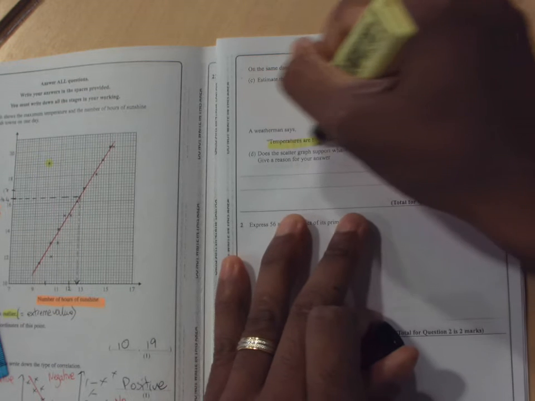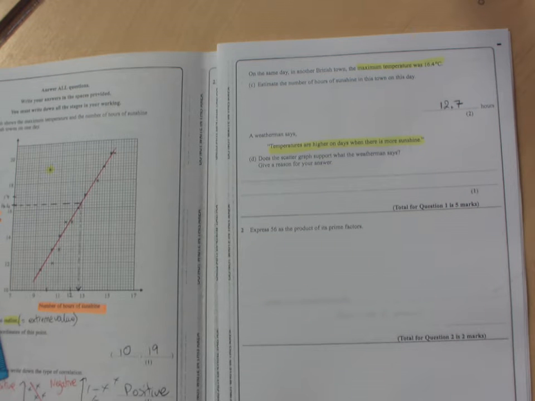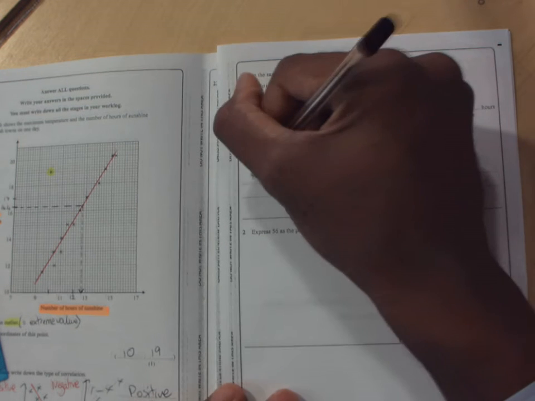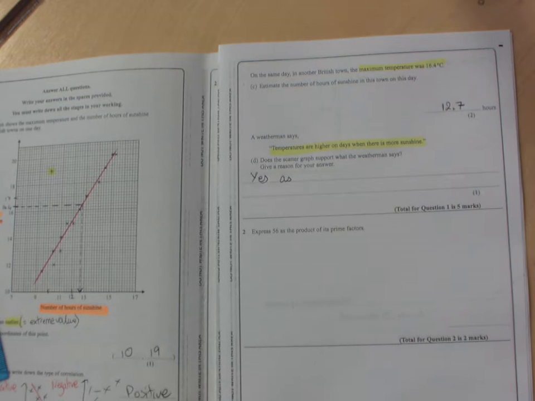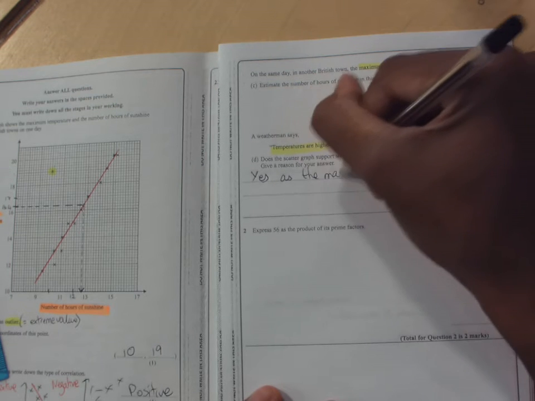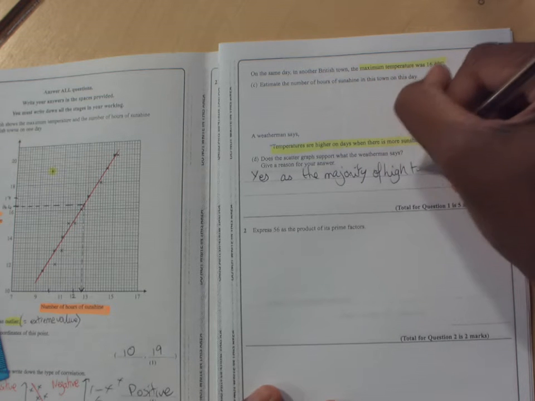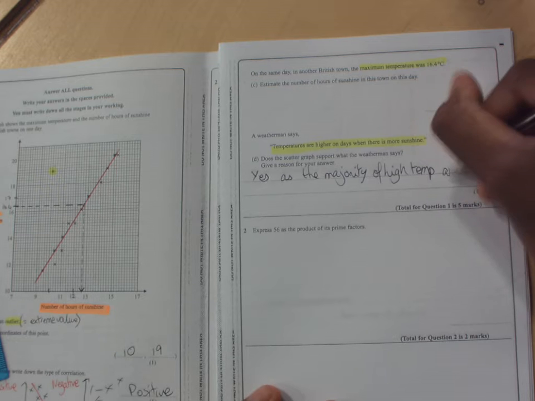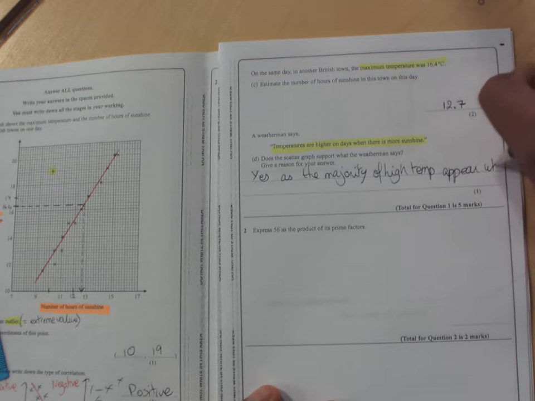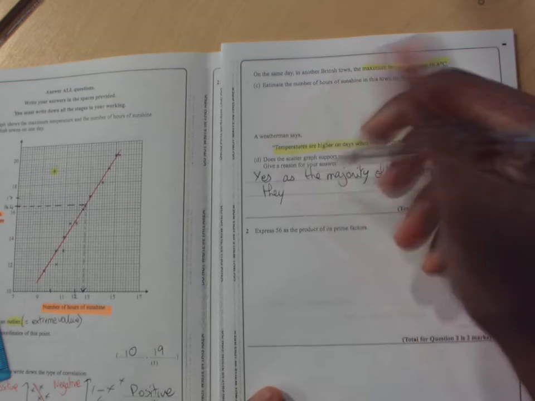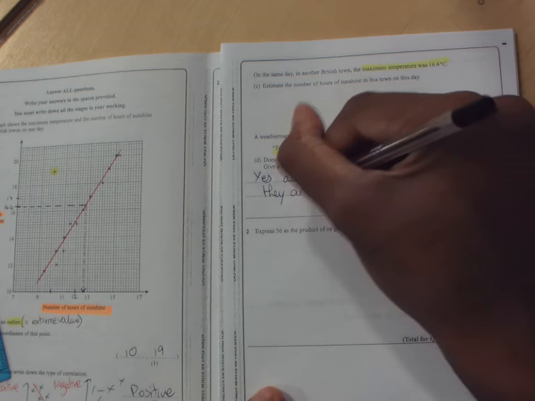And good, and finally to answer question D here, the weatherman says temperatures are high on days where there's more sunshine. Well, that's obvious, isn't it? If I look at my scatter graph here, I can see that as the temperature increases, there's obviously going to be more sunshine. So to answer this question, you should say yes. Don't just say yes, make sure that you also have a statement that backs it up. Yes, as the majority of the high temperatures appear when there are more hours of sunshine.